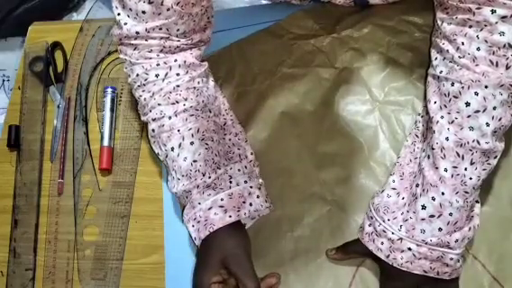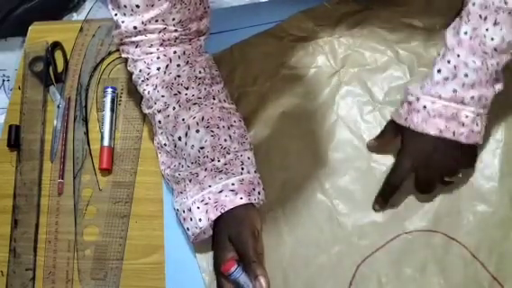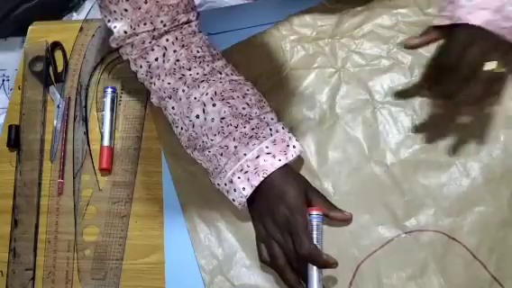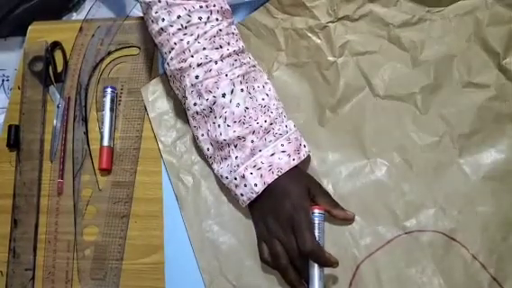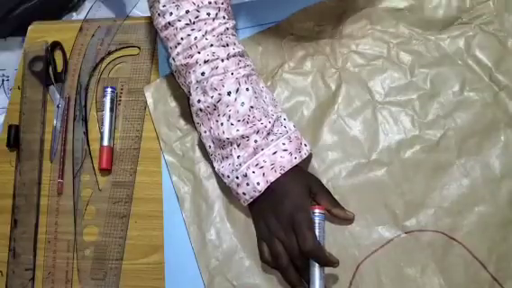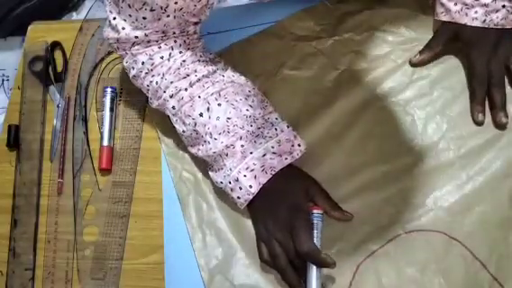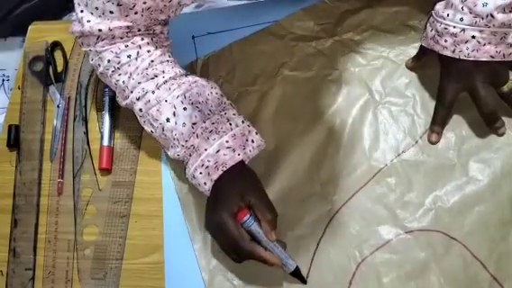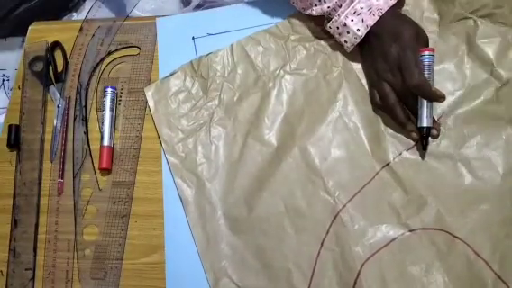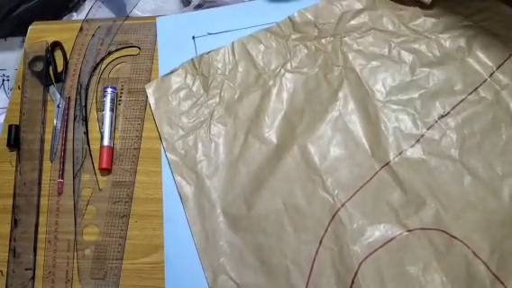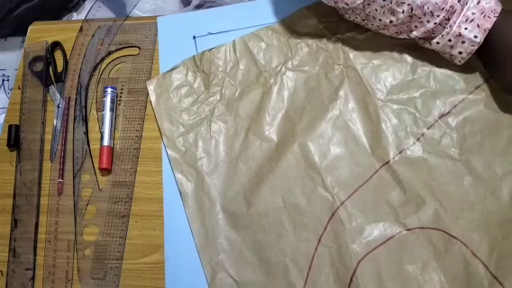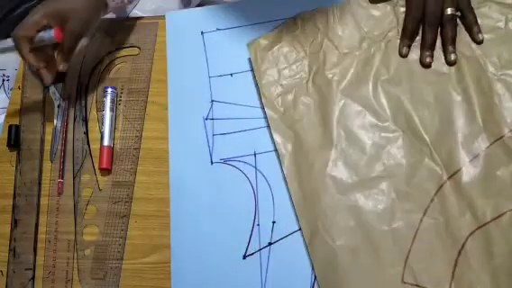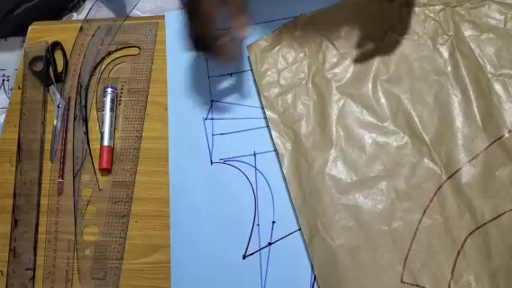So I'll just come into the part I created, that cape. Okay, so I've gotten the yoke right away and I'm going to cut it out.